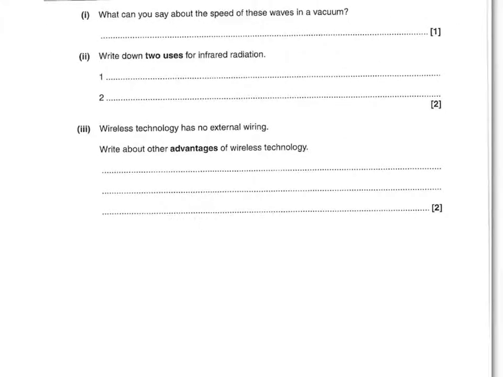Wireless technology has no external wiring. Write about the advantages of this. So 2 advantages you need. So any 2 of these, you can say it's portable, you could say it's convenient, or you could say you can access devices when you're on the move, or you can connect using Wi-Fi. You can also say that it can be used in many places or anywhere in your house.